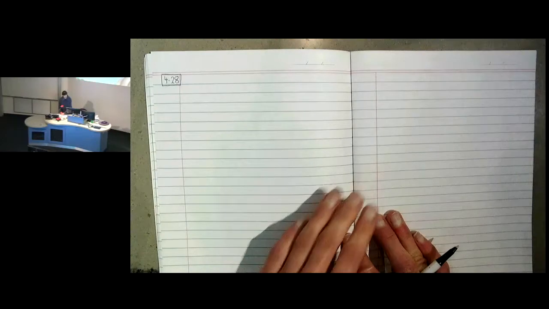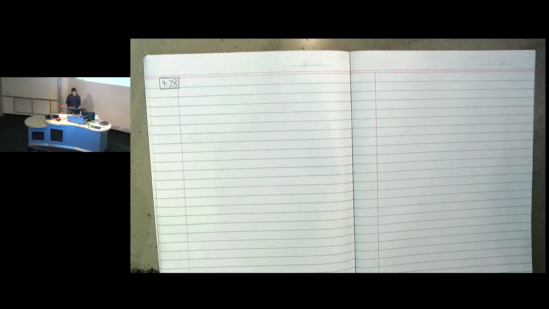Okay, so in question 28, we're asked to figure out what the magnitude of the net gravitational force on the moon is. And it looks like we're going to assume that there are only two objects exerting a gravitational force on the moon, the sun and the earth. So let's draw those up.